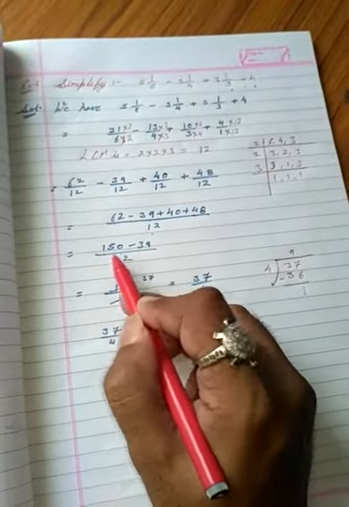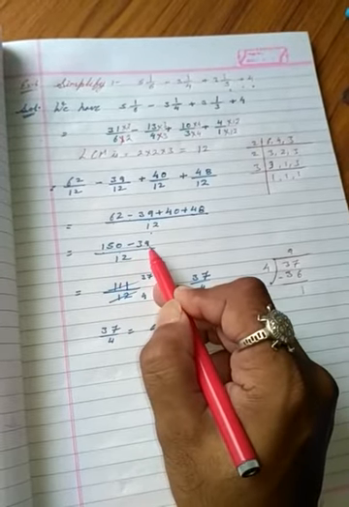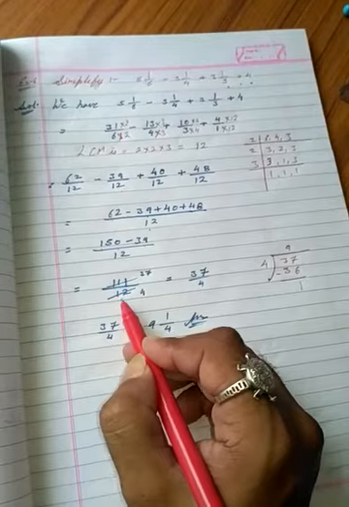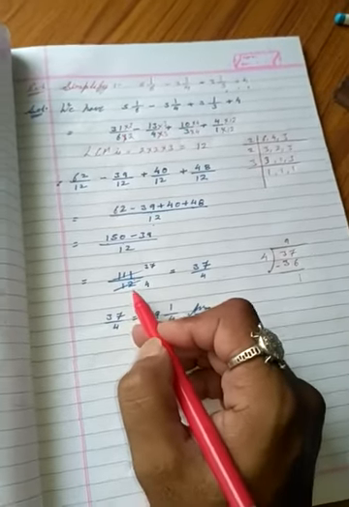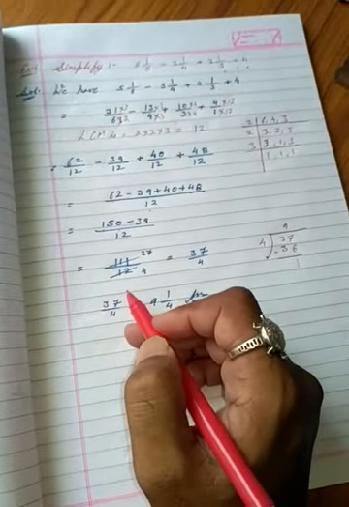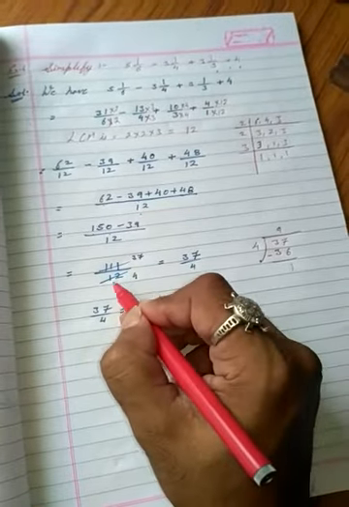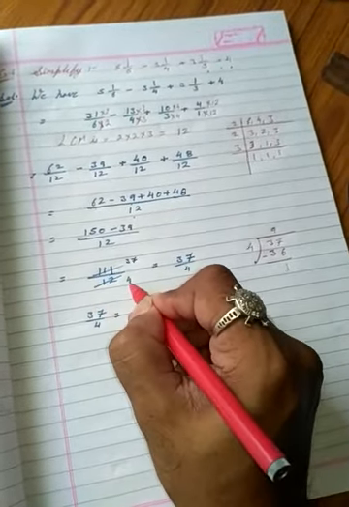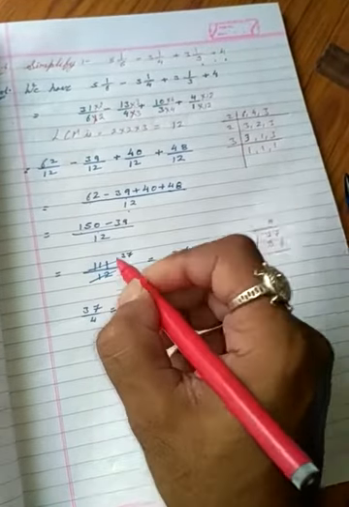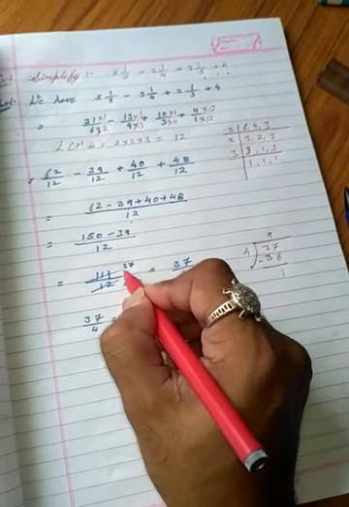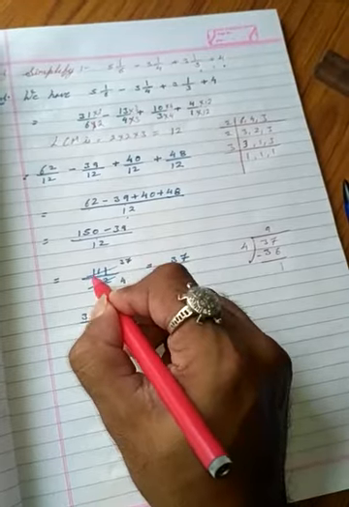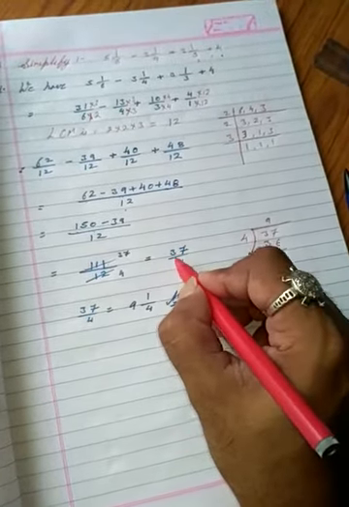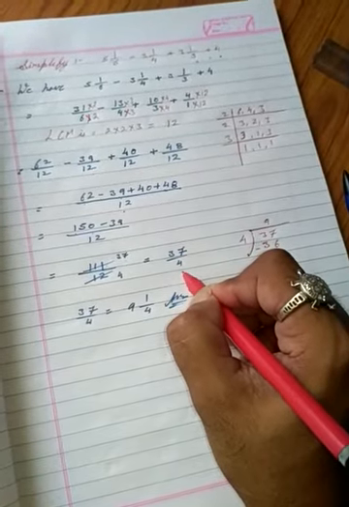Now 150 minus 39 we get 111 upon 12. So it's improper. Now we simplify it. We cut this by 3. 3 4s are 12 and 3 37s are 111. So we get 37 upon 4.